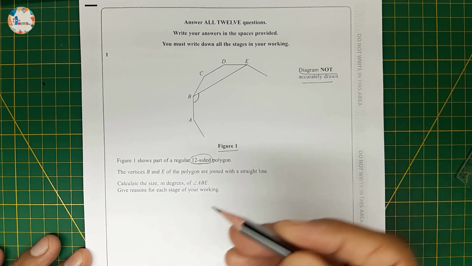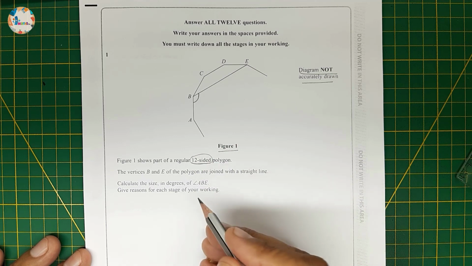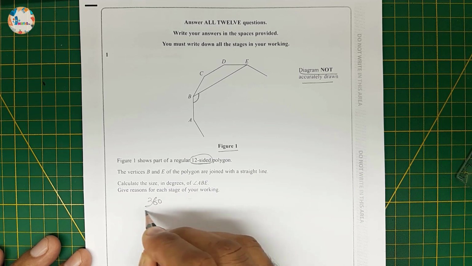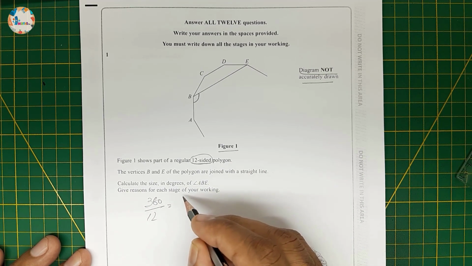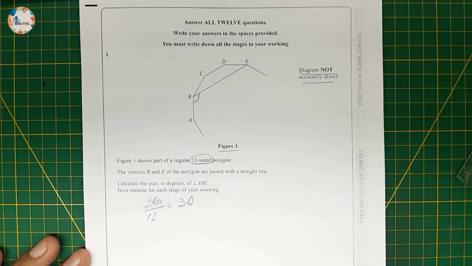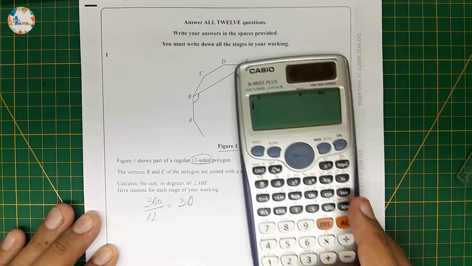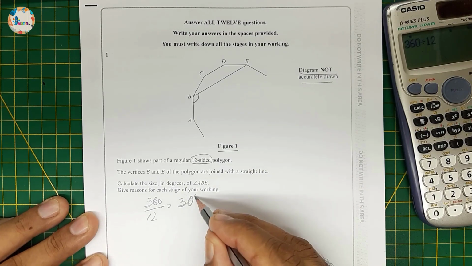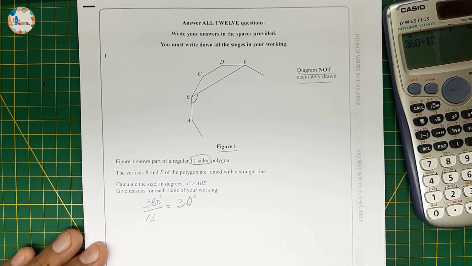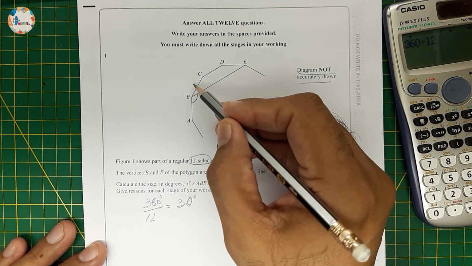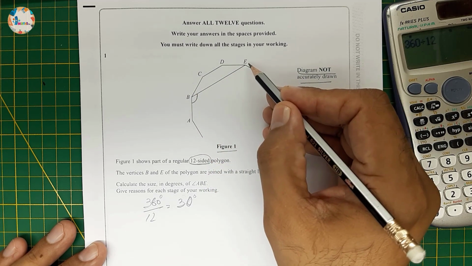We can check for the exterior angle. So the exterior angle will be 360 divided by 12, which will be equal to 30. We can use a calculator to see this: 360 divided by 12 is equal to 30 degrees. Now this exterior angle is 30 degrees, so we can find the interior angle.